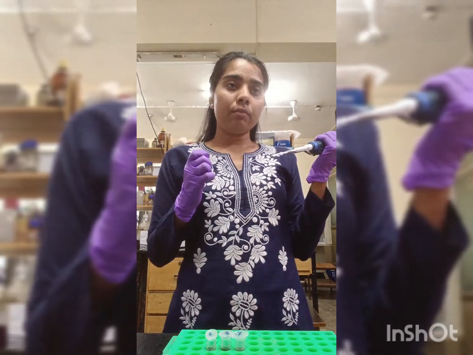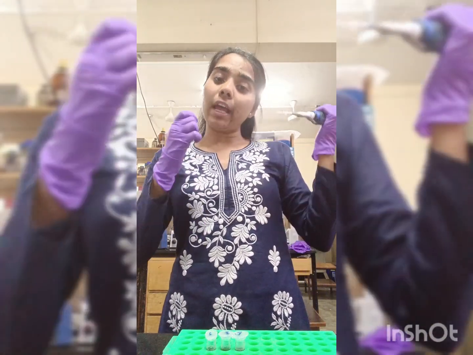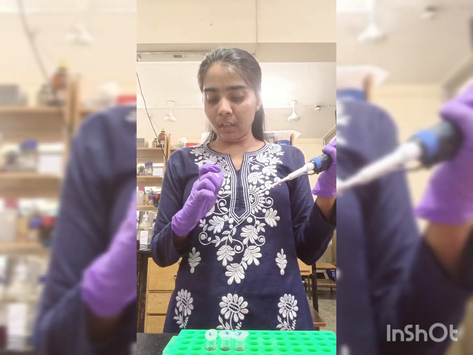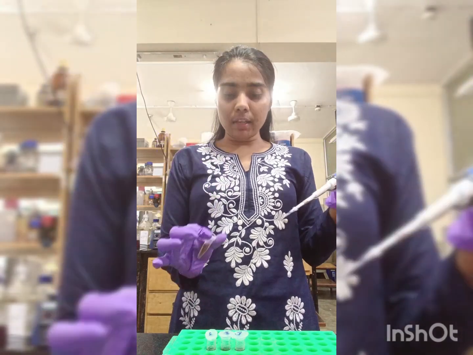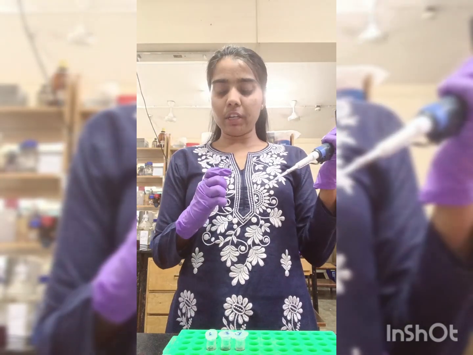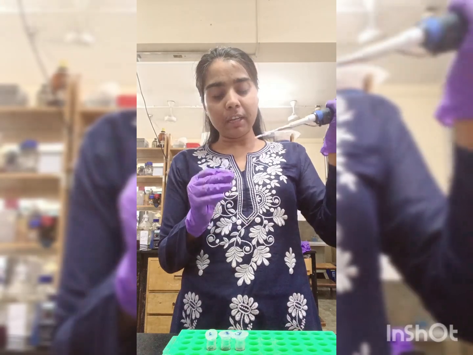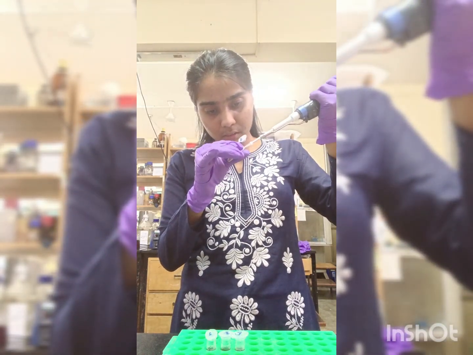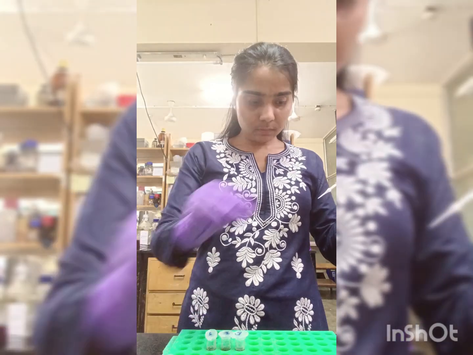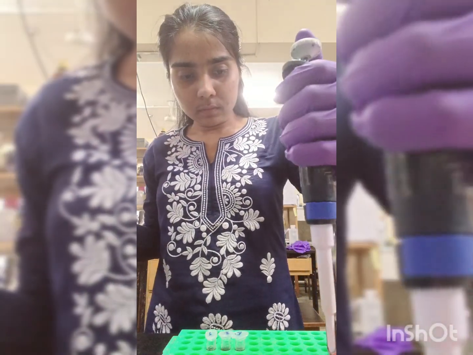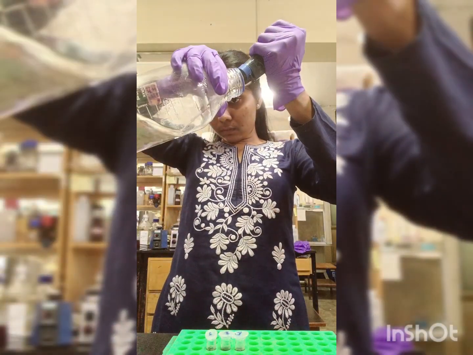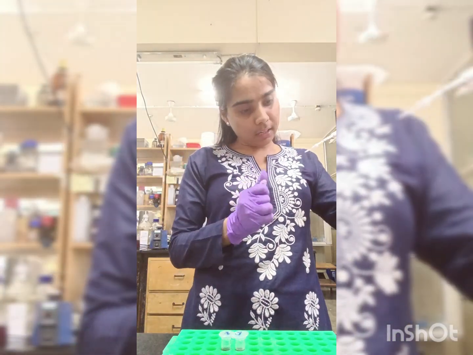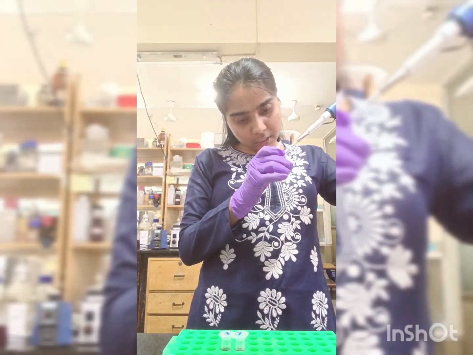So what I will do, I will dilute my protein 10-fold and then add it into the Bradford reagent. So first I am adding 18 microliter of the autoclaved molecule in the test vial. I have 4 test vials, so I am adding 18 microliter in each.